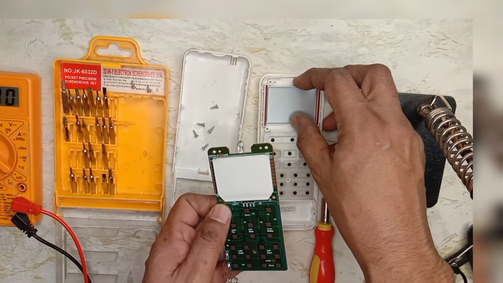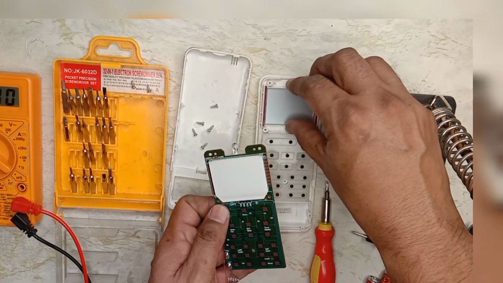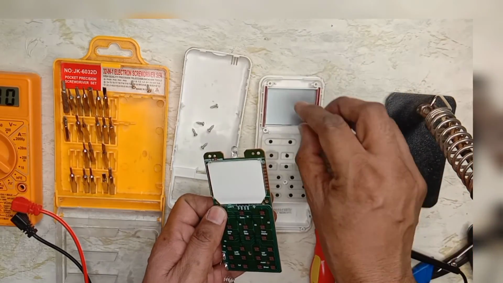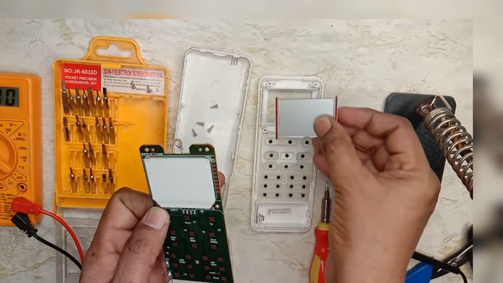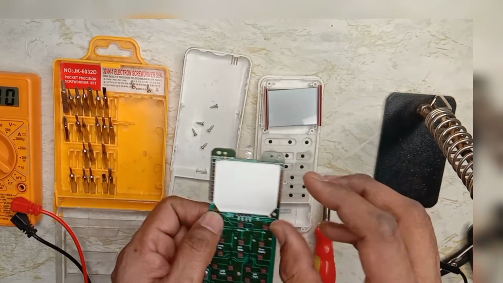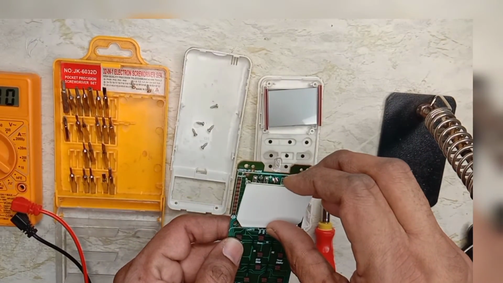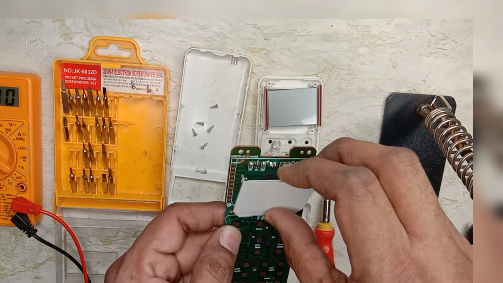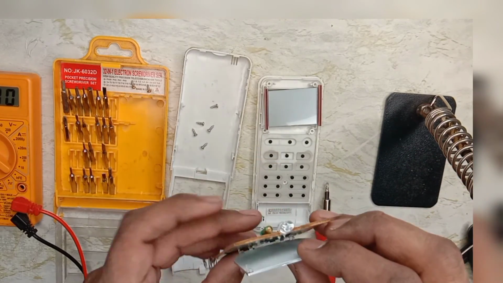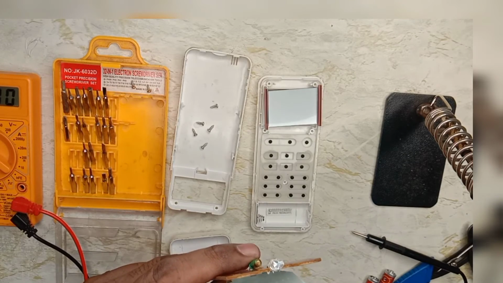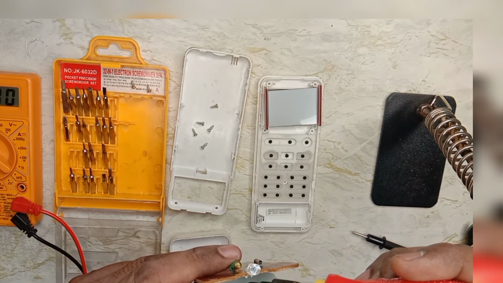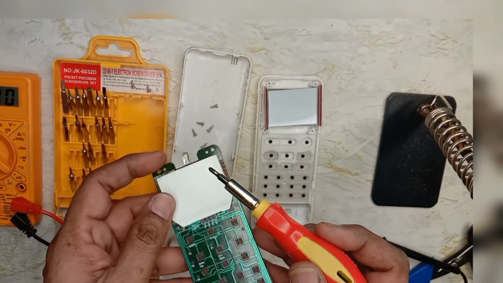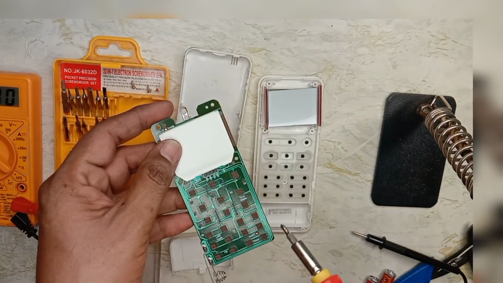this is actually a LCD display. LCD display, you can see here, LCD display, and this is the backlight. So here you can see the backlight, and at the back side of the backlight, you can see the chip. So a microchip is there, and here are the tracks, actually carbon tracks.